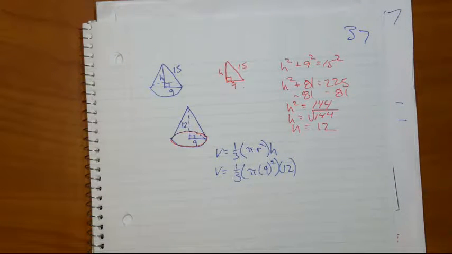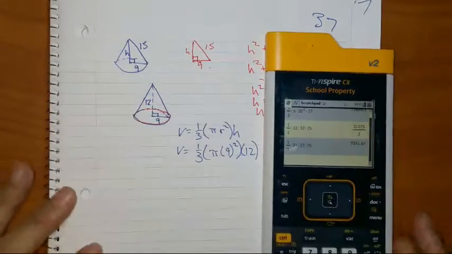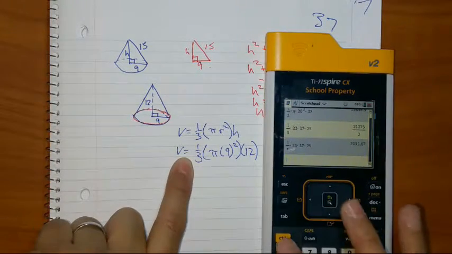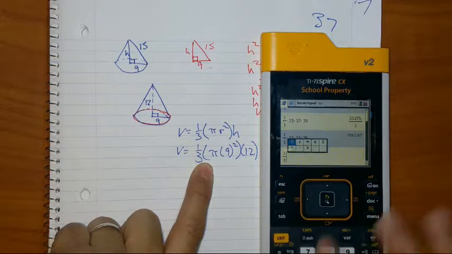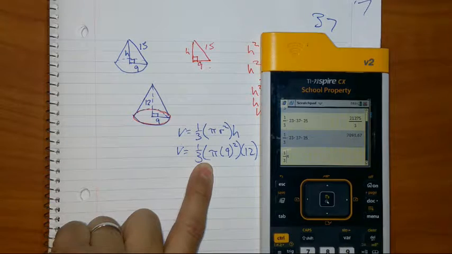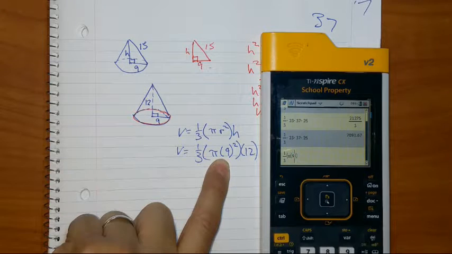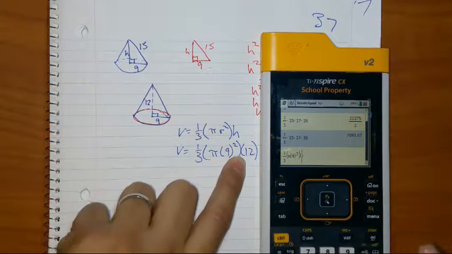All right, so let's go through and actually plug this into the calculator. Okay, so let's see. I have 1/3. And I have my pi, parentheses, pi. And then I have my 9 squared, right? Close it, times my 12.